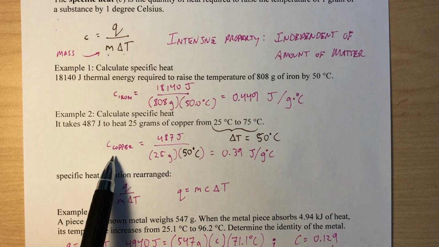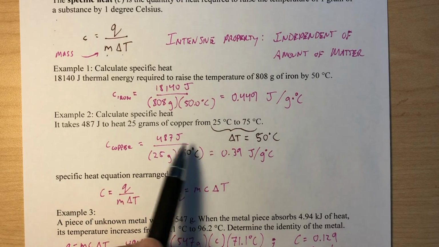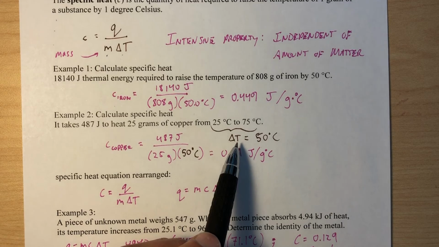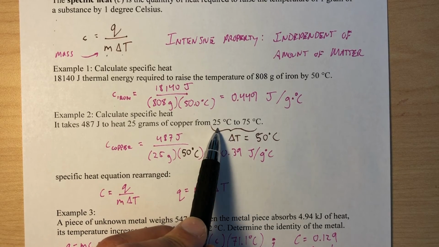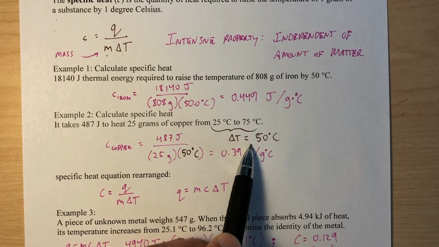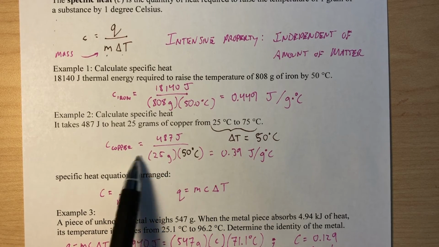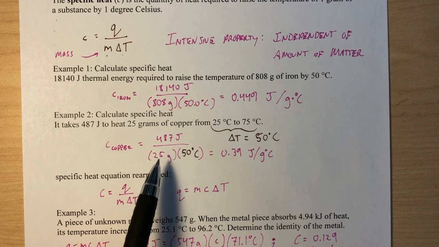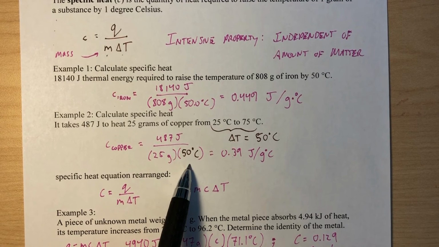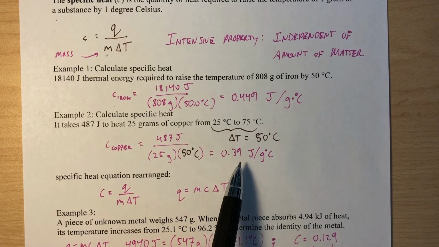We can also calculate it for copper. So given that it requires 487 joules to raise 25 grams of copper from 25 degrees to 75 degrees, we can calculate delta T, which would be 50 degrees, and then we can solve for copper, which is 487 joules divided by 25 grams times 50 degrees Celsius, giving copper a specific heat of 0.39 joules per gram Celsius.